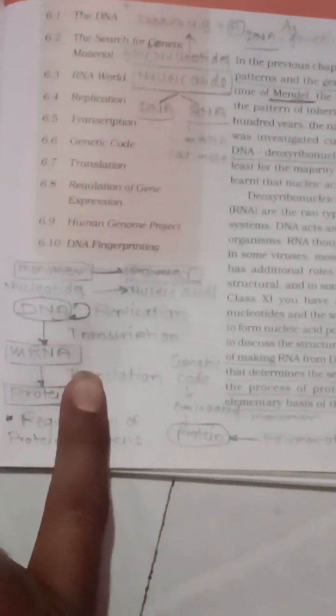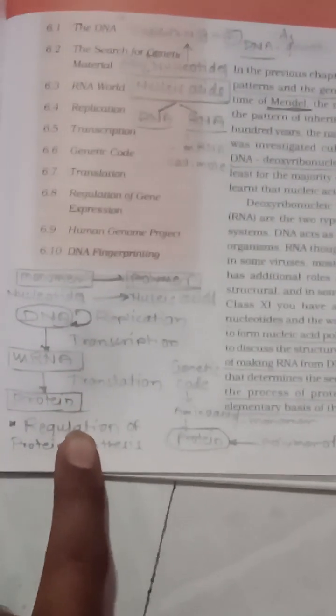From DNA to form the mRNA, this process is called transcription, and from mRNA to synthesize protein, this process is called translation. The genetic code is the presence of the nucleotides on the DNA. Three nucleotides, that is a codon, code for one amino acid, and many amino acids form the structure of the protein. Protein is the polymer of amino acids.